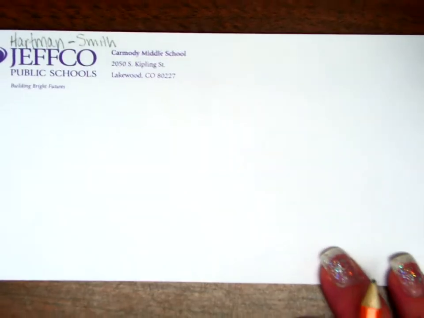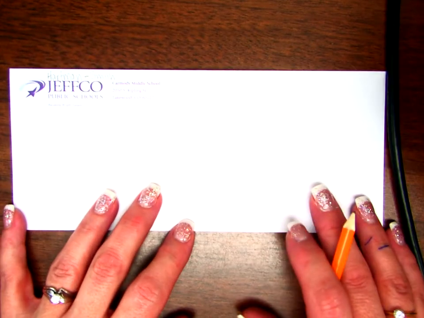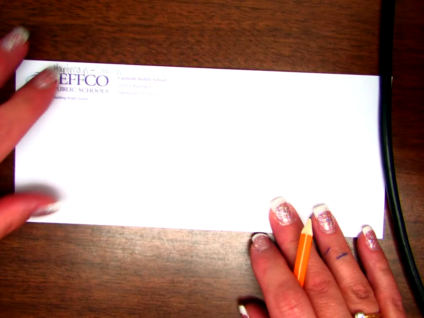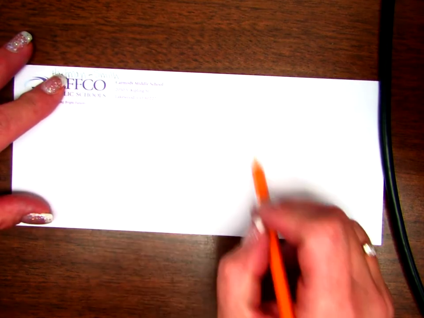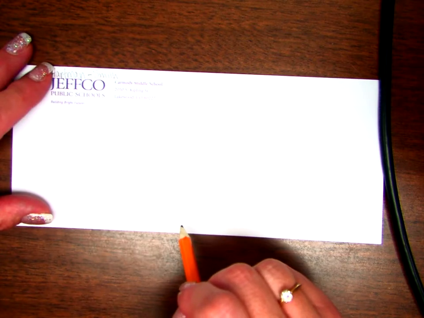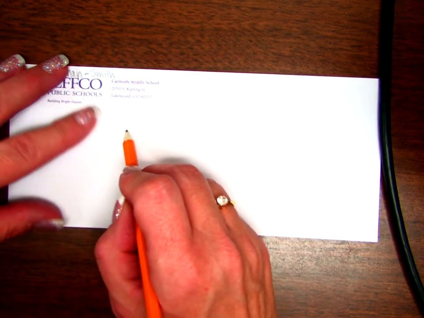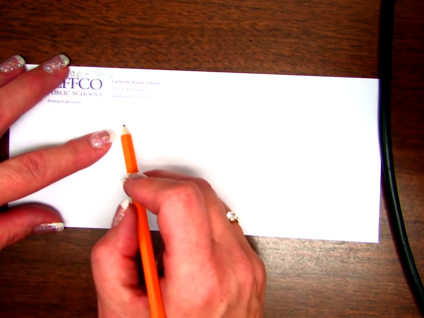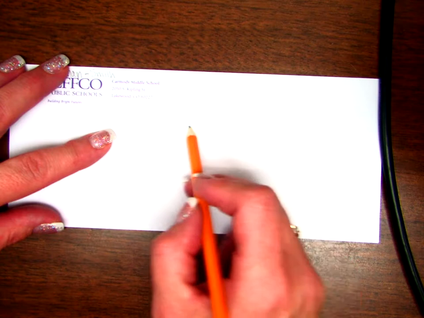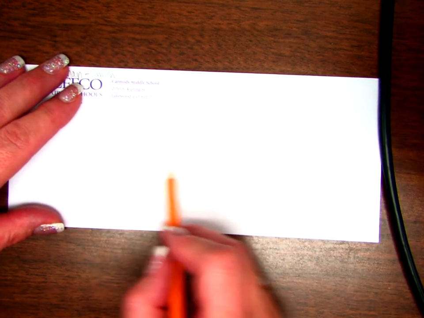All right, so zooming back out to the whole envelope, before we even start to put the actual address on the envelope, I need for you to understand that there is a correct location on the envelope. You're going to very lightly sketch a rectangle like so, as centered as possible.